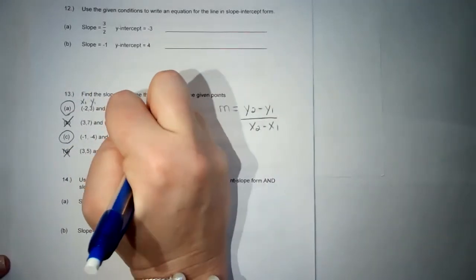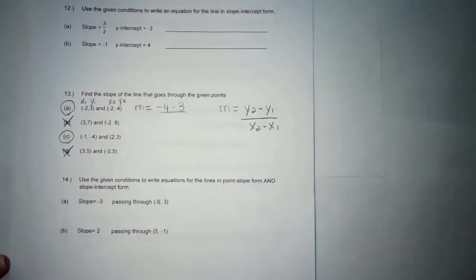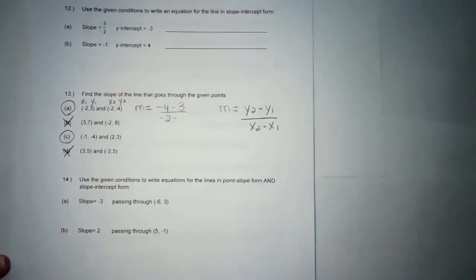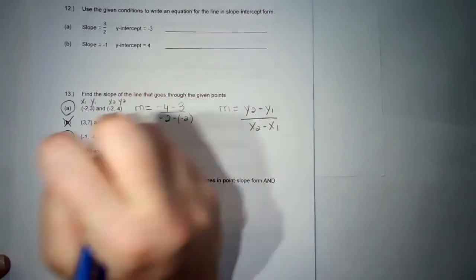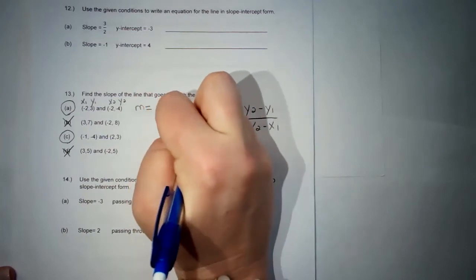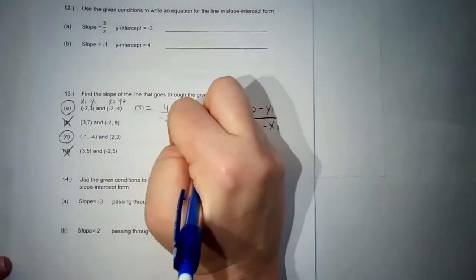So y2 is -4 minus y1 is 3. x2 is -2 minus x1. Here's where the mistake happens. So be careful. Put that negative guy in parentheses so you don't lose his sign. All right, my numerator is -7. What's my denominator? 0.